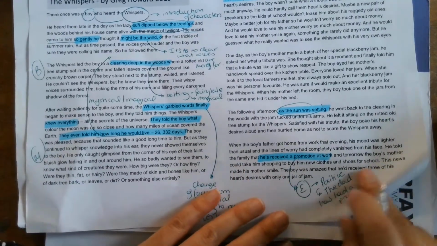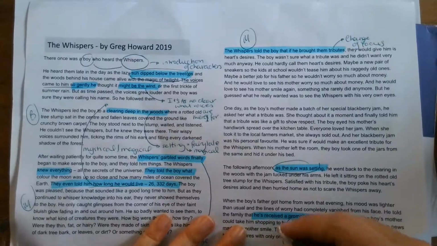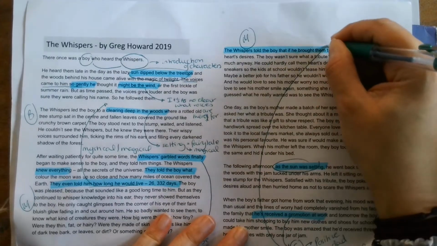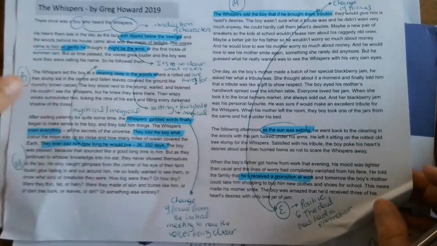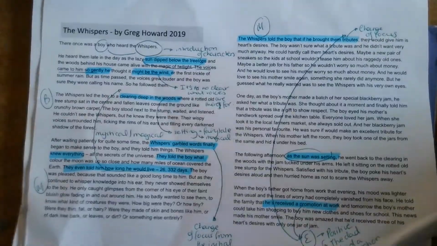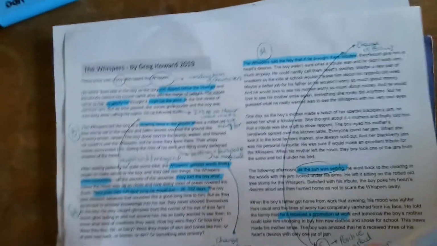Now, even though we're not told why he's got the promotion, of course, that links to the middle because the tribute that the boy has given has paid off. And why does he do this? It's because it emphasizes that the whispers are magical.